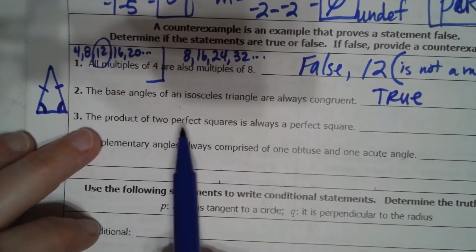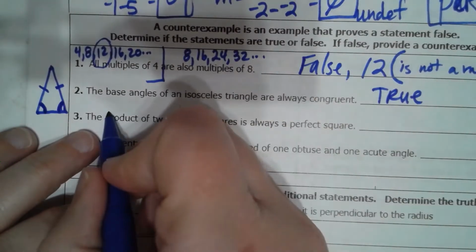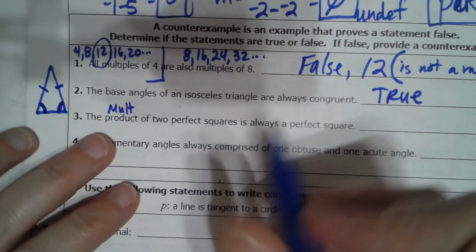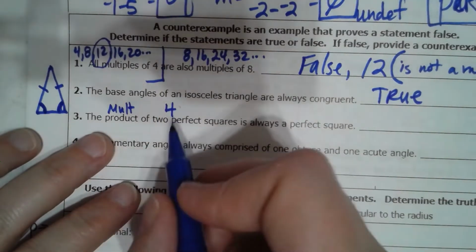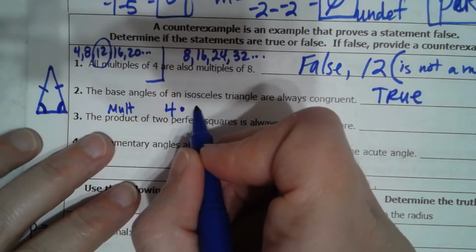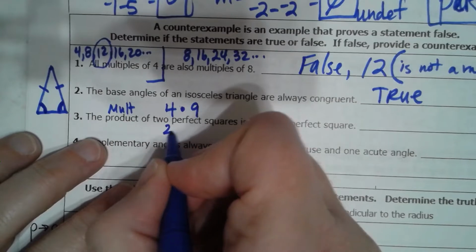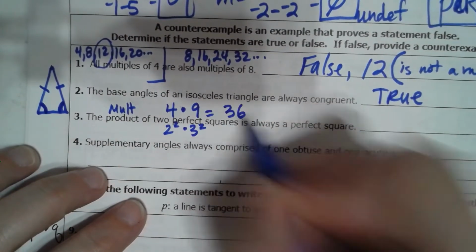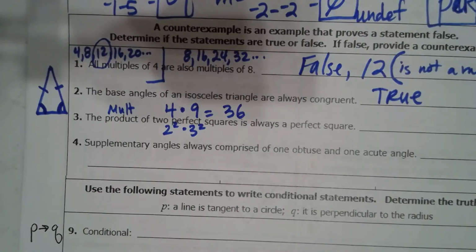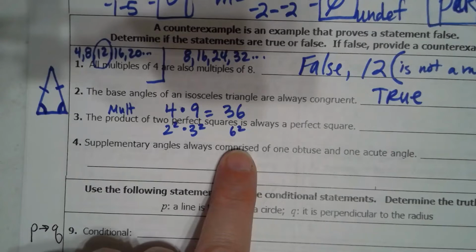The product of two perfect squares is always a perfect square. Product means multiply, so we're going to multiply two perfect squares. So like 4, which is 2 squared, 2 times 2, okay? We can multiply that, say, by 9, which is 3 by 3. So this is 2 squared times 3 squared. 4 times 9 is 36. Is that a perfect square? Can some number times itself make 36? Absolutely, that's true.